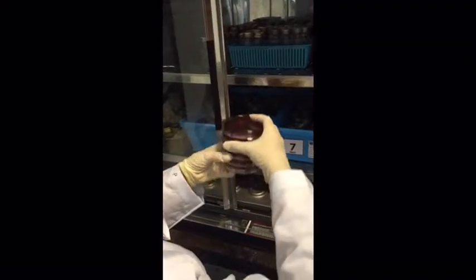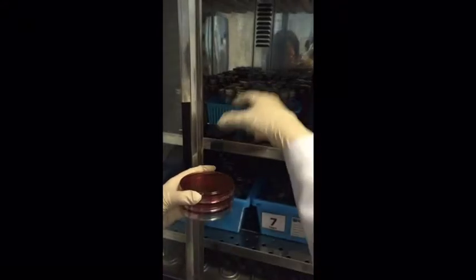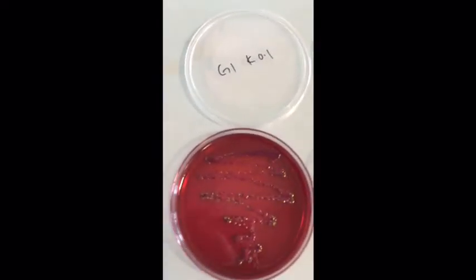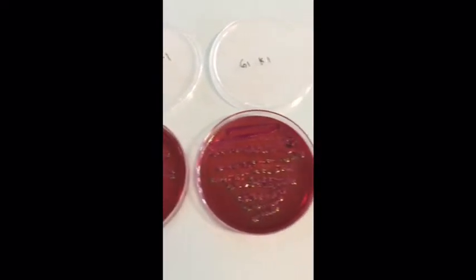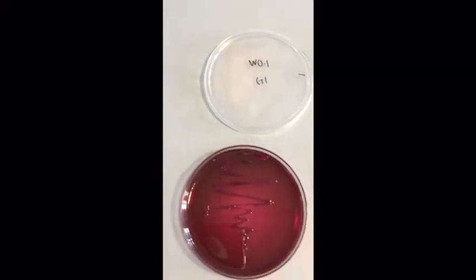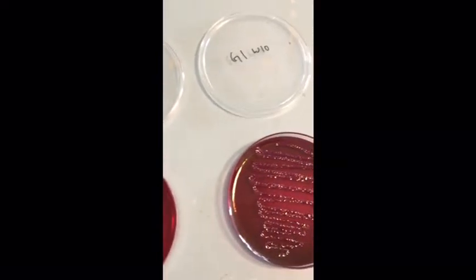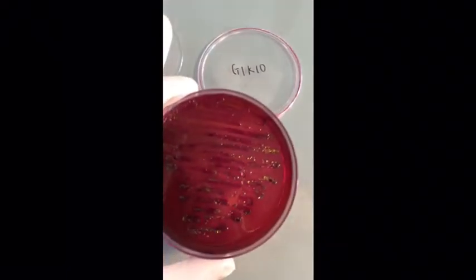And now we will place the agar plate culture into the incubator. After a 24-hour incubation period, we can observe the presence of coliform colonies on the 6 agar plates, and so from these 6 we will choose.